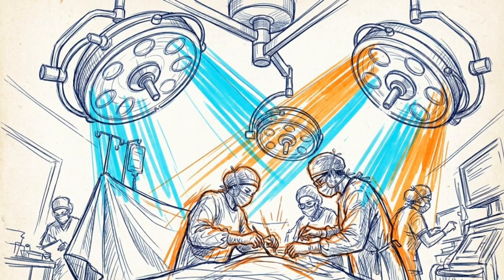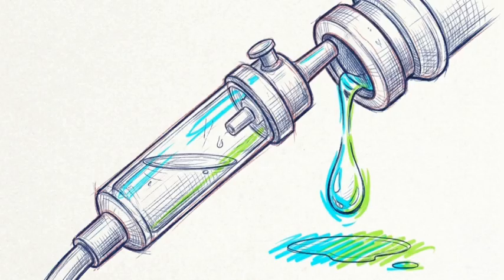You also rely on UFH for cases demanding rapid on and off reversal, like a massive pulmonary embolus or a patient heading straight into emergency cardiac surgery. The heparin class demands high maintenance through IV or subcutaneous access, but it buys you the granular, minute-by-minute control required for unstable or organ-compromised patients.